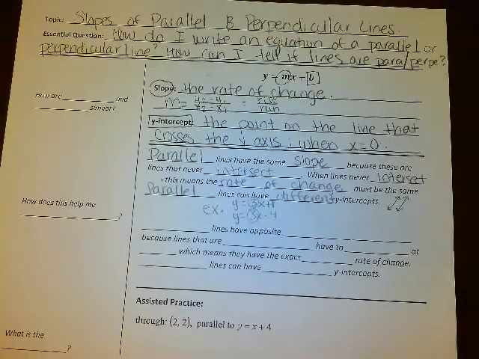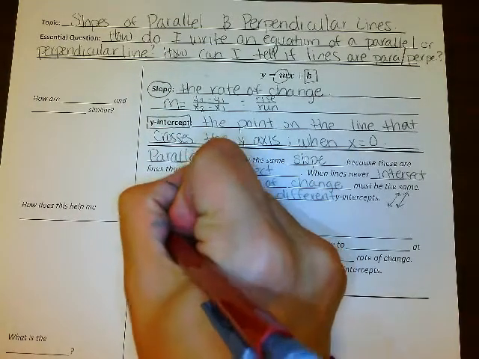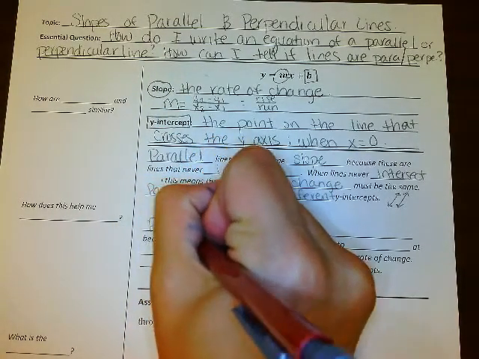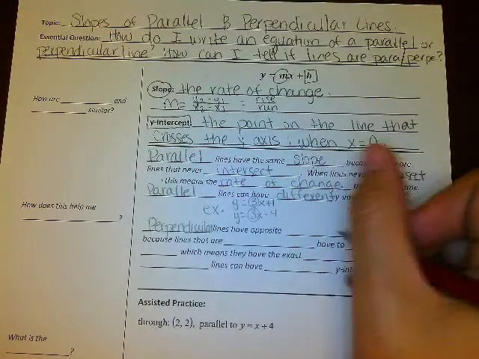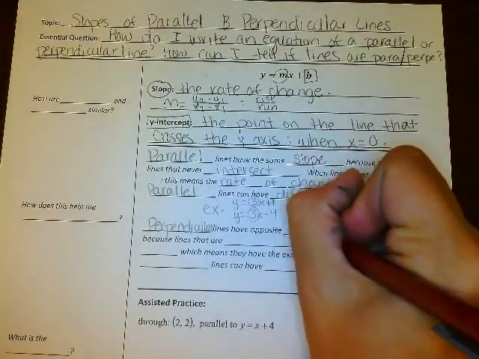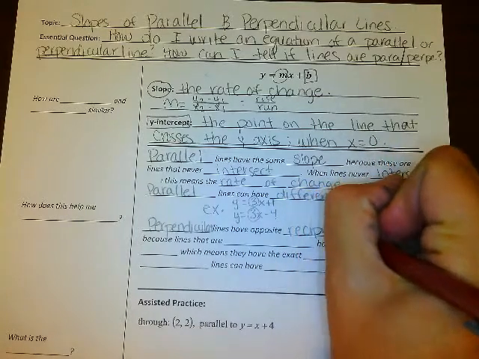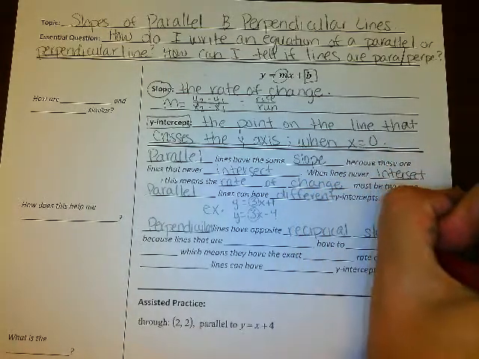Now for perpendicular lines, it's a little bit different. So perpendicular lines have opposite reciprocal slopes.